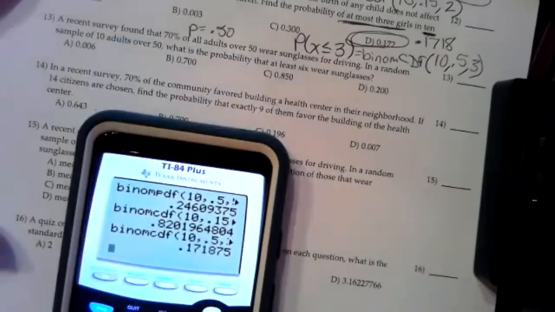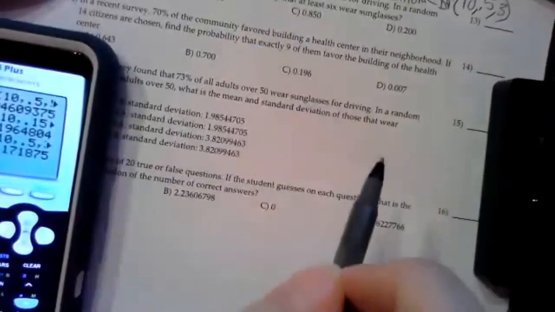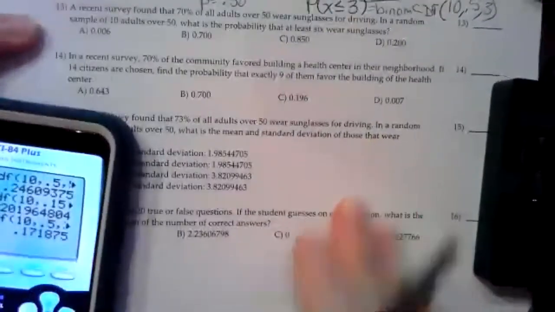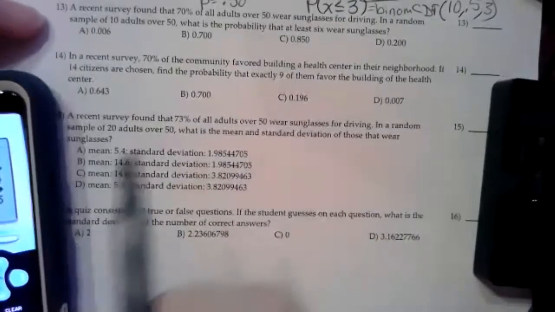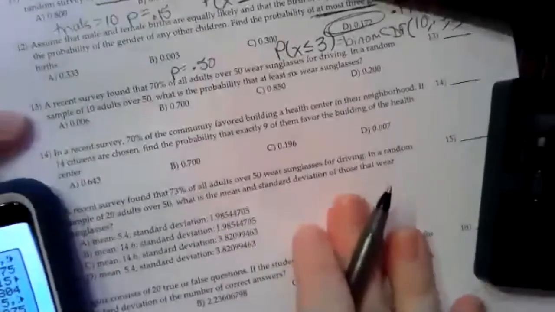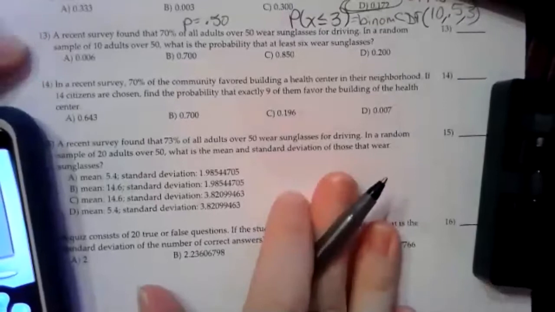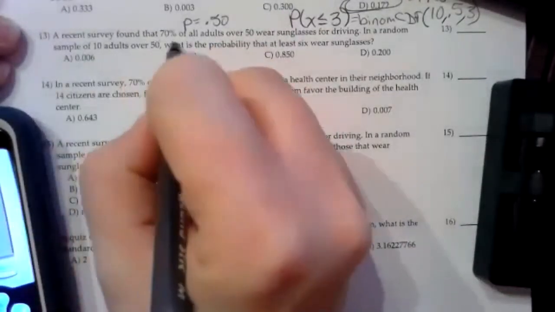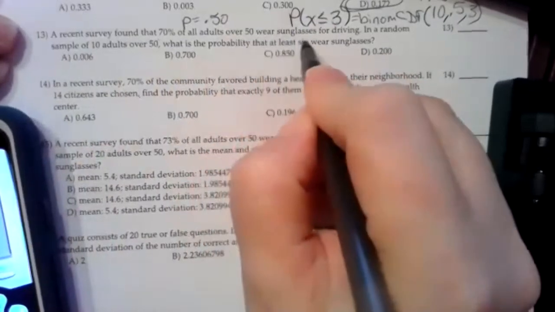Okay. All right, so then on 13, it changes just a little bit, because here we have an at least problem. I went too far up, I think. Sorry, there we go. Okay, so 13: a recent survey found 70% of all adults over 50 wear sunglasses for driving.